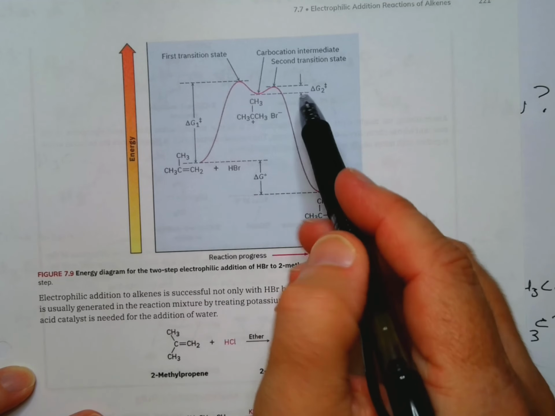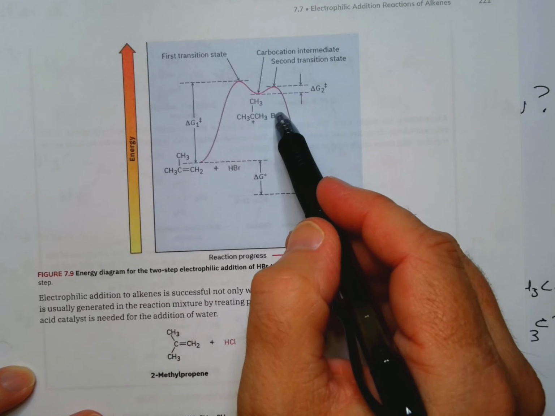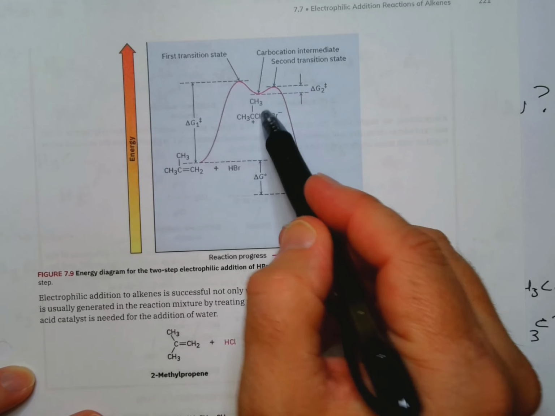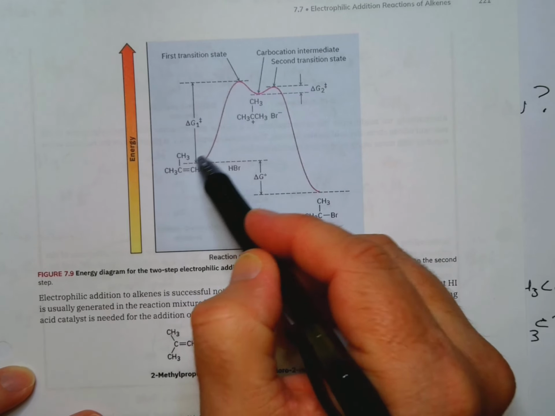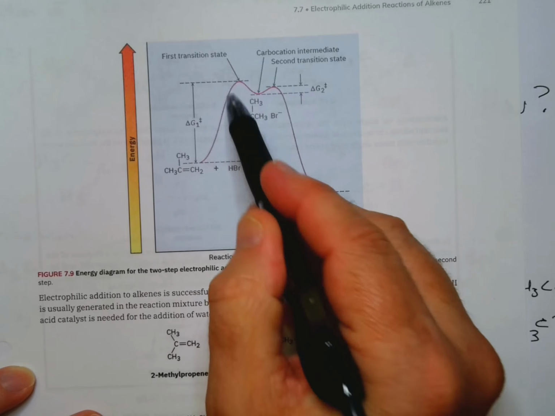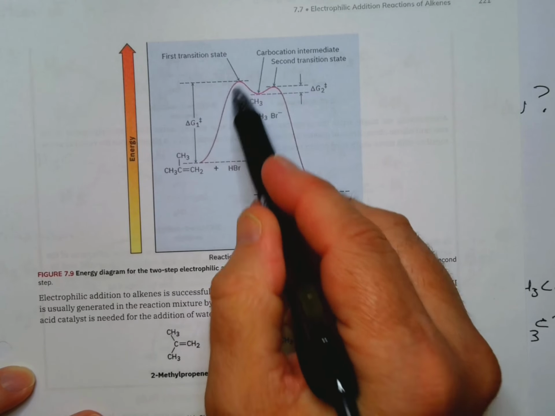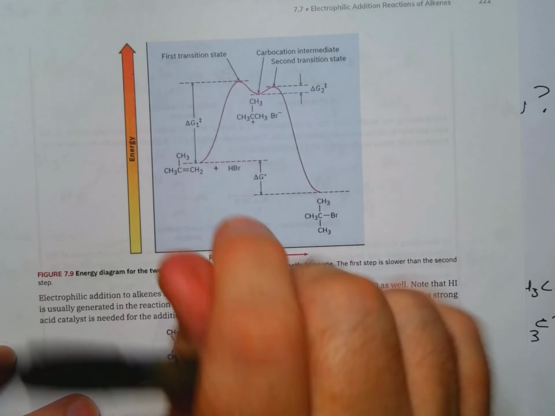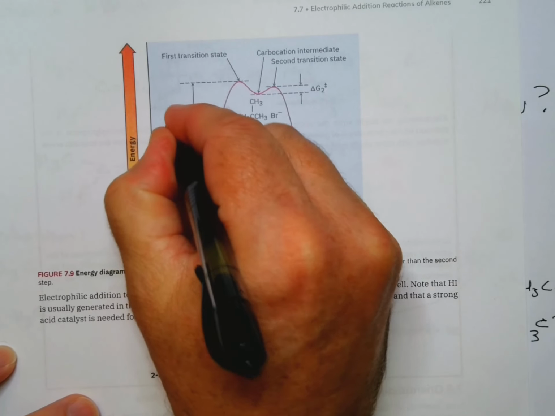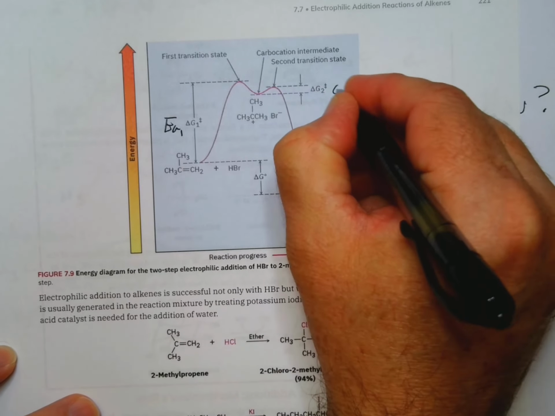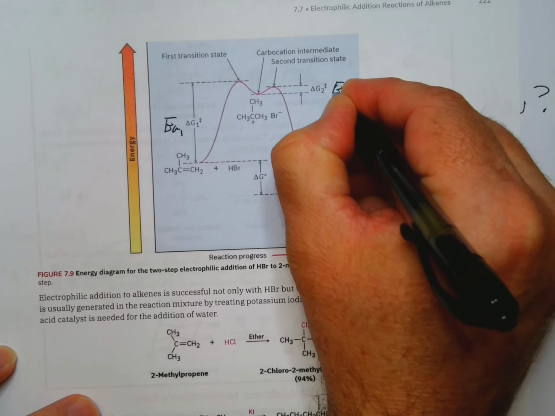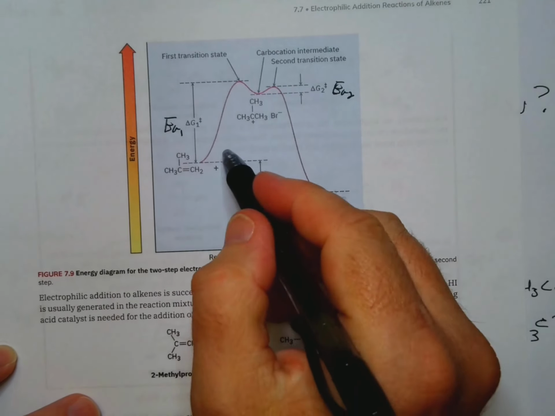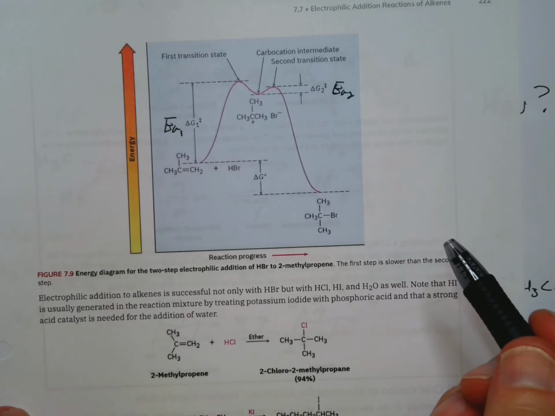And then in the second step, we have the nucleophilic attack from the bromine on the carbocation. So this first step has the bigger activation energy. Here it's called delta G double dagger, but we call it EA. So let me call this EA1. And this is EA2 there. And so that's going to be our rate determining step.